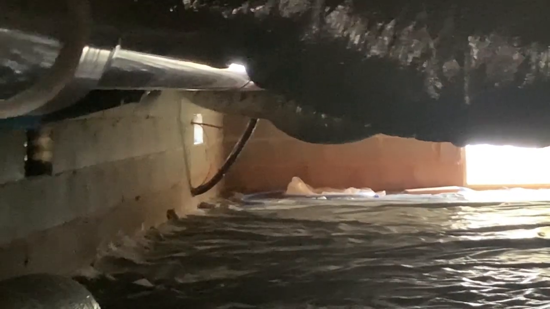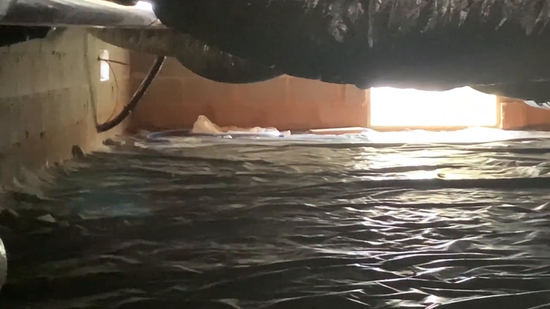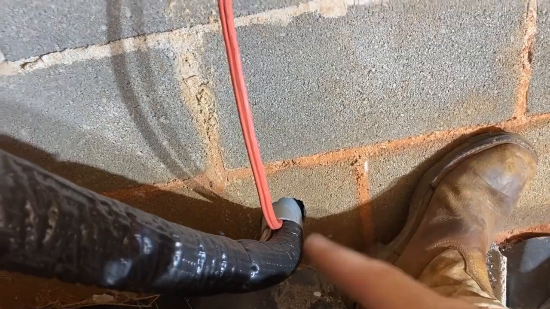Then we ran the wire from the unit inside there, then up to the disconnect, and then to the box over here.